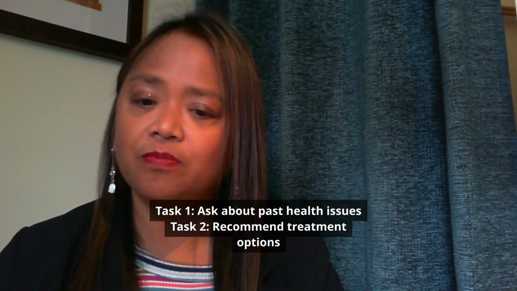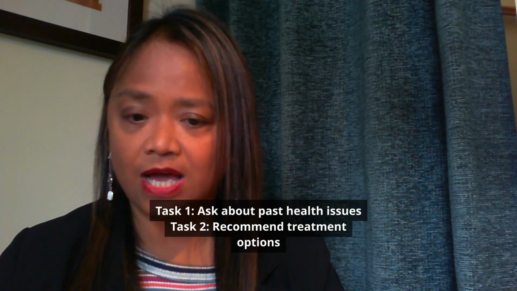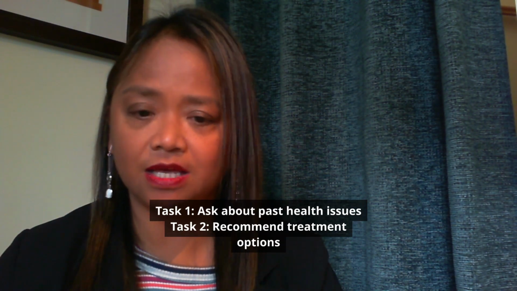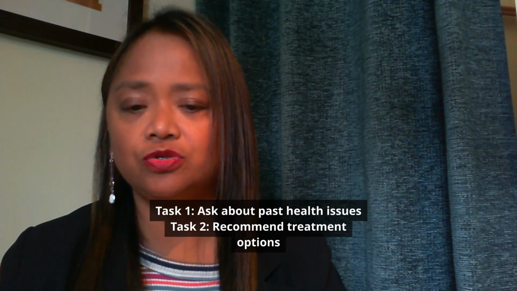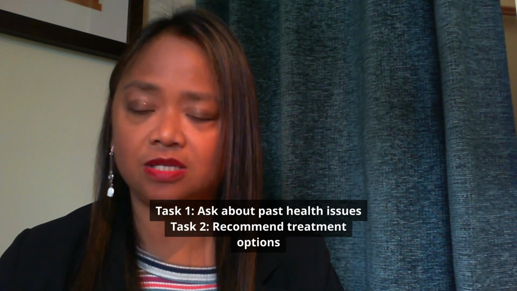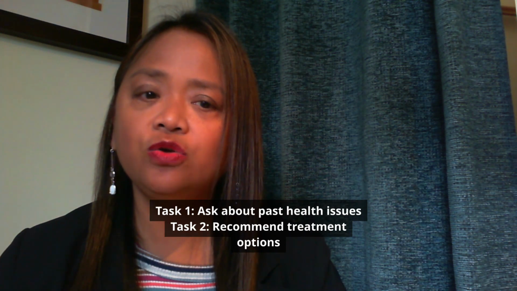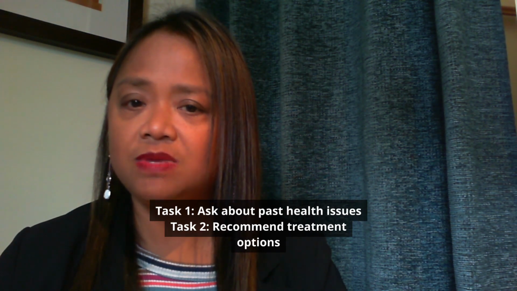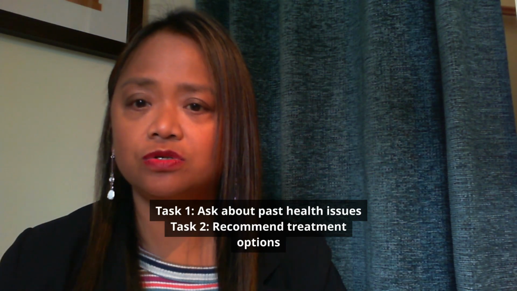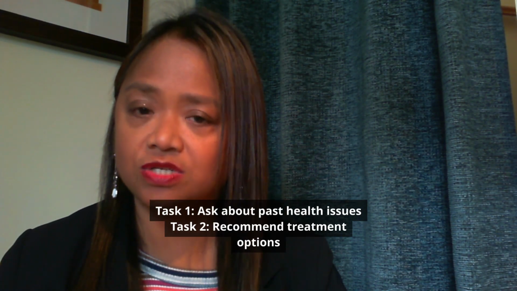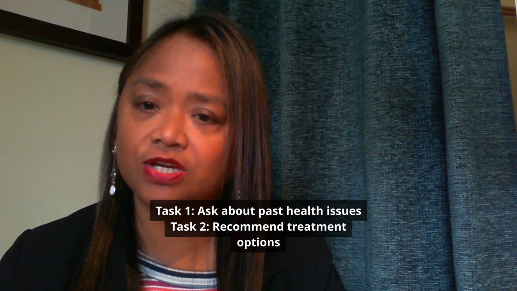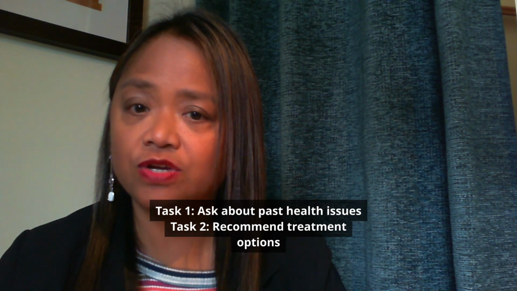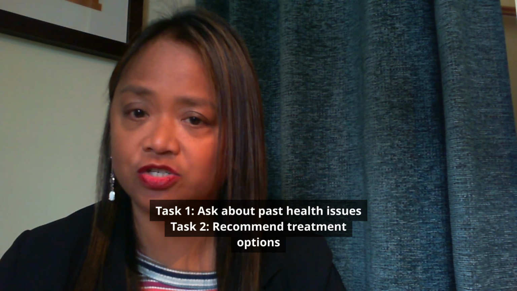In this example, we've got two tasks. Number one, you're going to ask the patient about their past health issues. Number two, you're going to recommend treatment options. So what you want to do is sequence the interview. Sequencing means an ordered approach which will help both yourself and the patient in order to have an efficient and accurate data gathering and information giving.